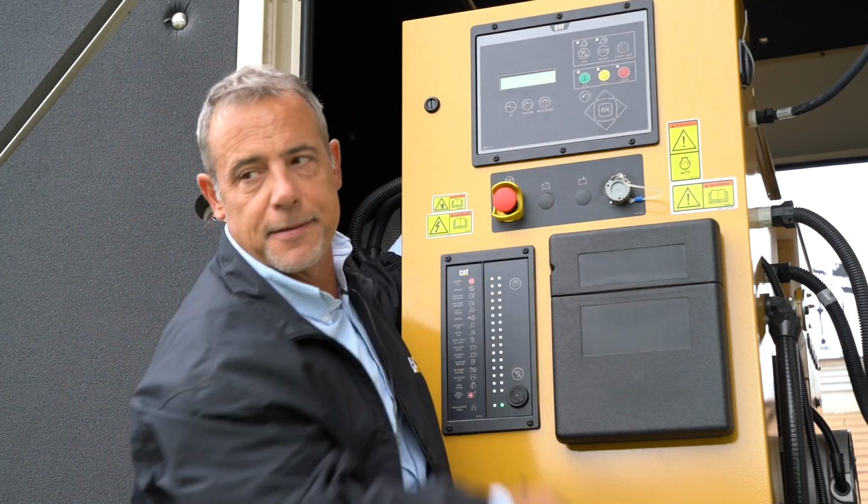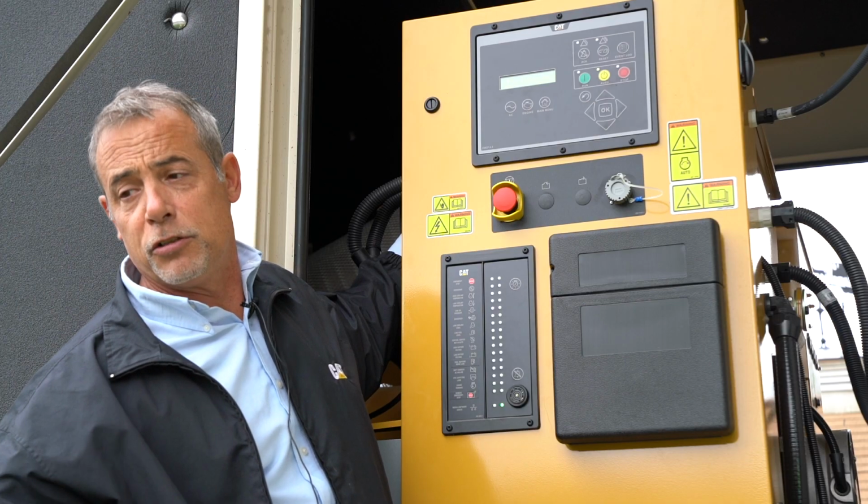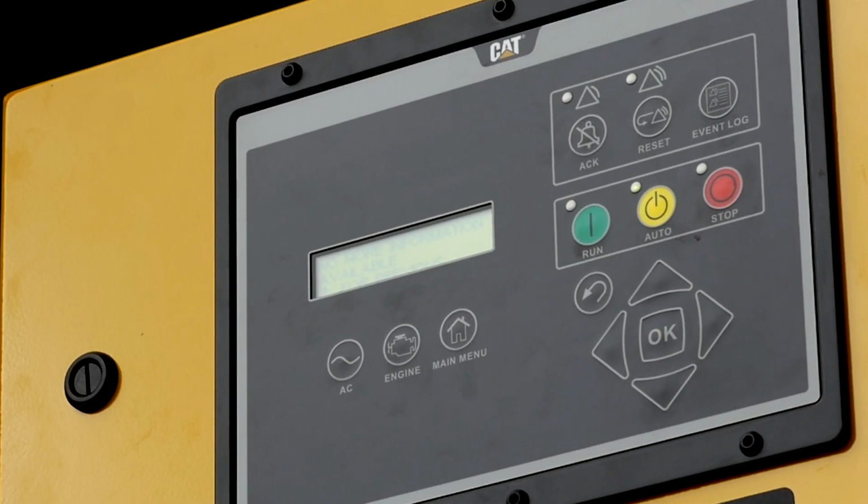This main menu, stay away from it. The only thing you really want to see is faults, and that's this quick button up here. In the main menu you could actually get in and change a parameter. Not that you're going to stop the generator from starting, but you could cause a performance issue. In order to run it manually, just push run.